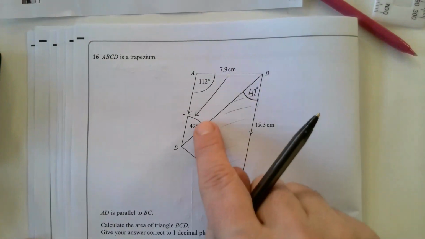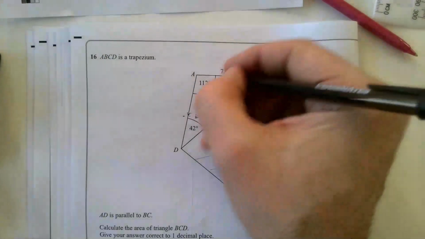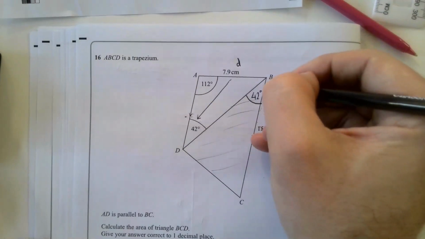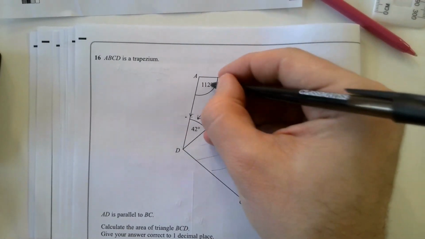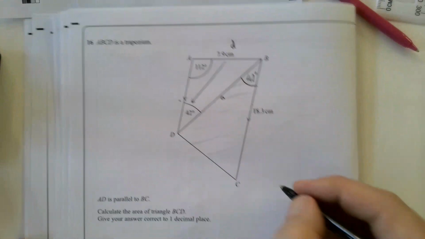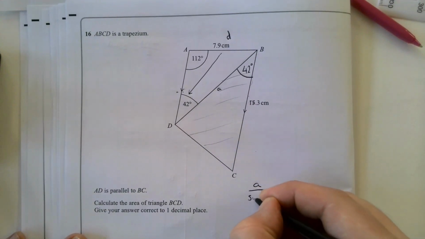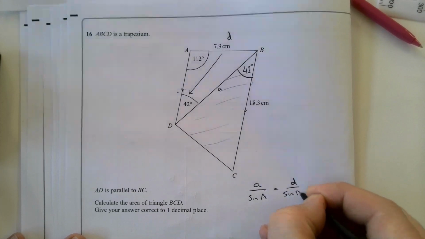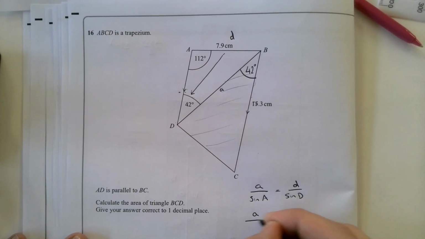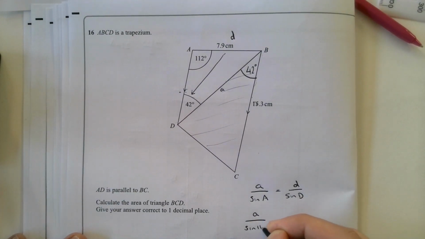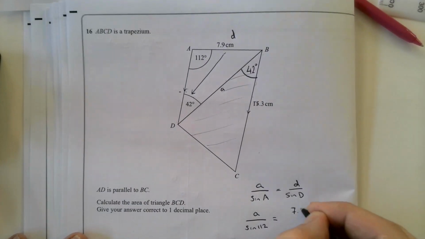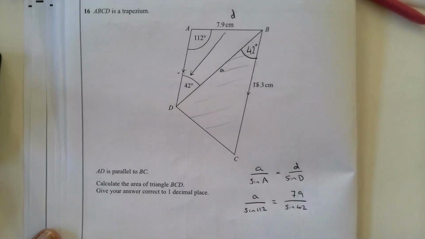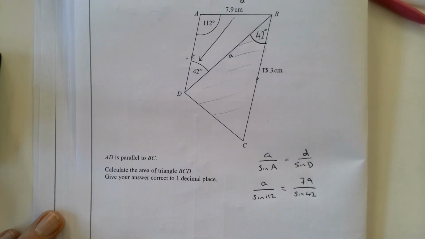Now I do actually want a length, so I want lengths on the top. So if that's D, capital D, this is going to be lowercase d. And this is A, so this is lowercase a. So I'm going to say that a over sine A is equal to d over sine D. So I know that a over sine 112 is equal to 7.9 over sine 42. Now, just for writing that down, I would get a mark.